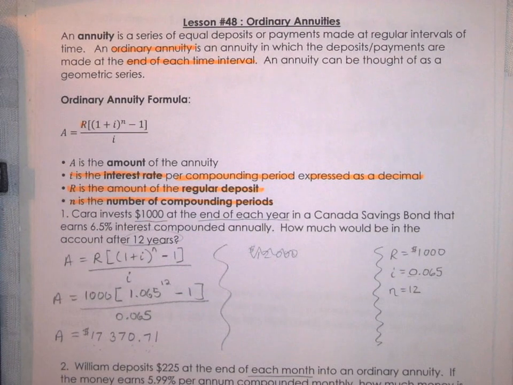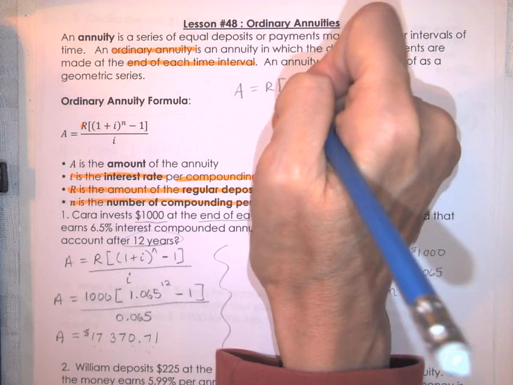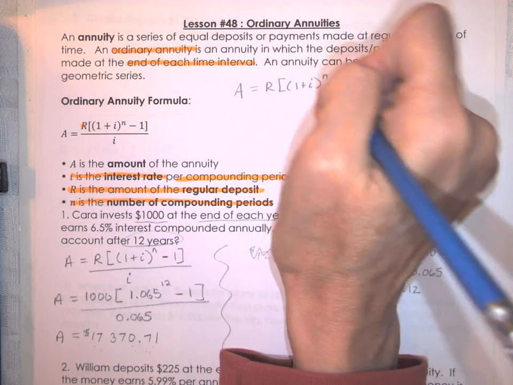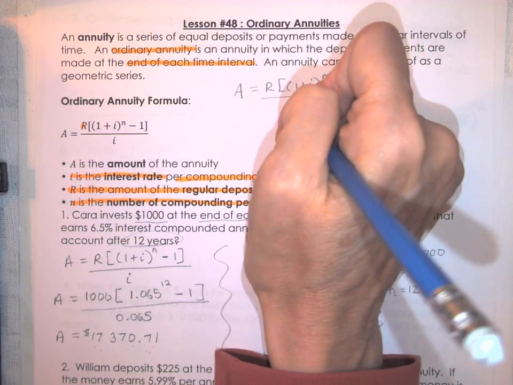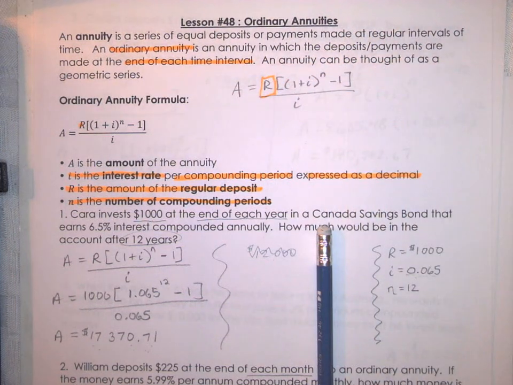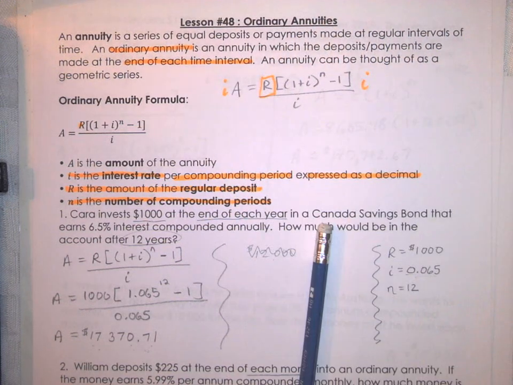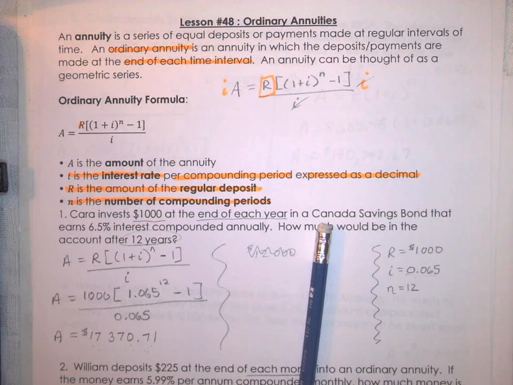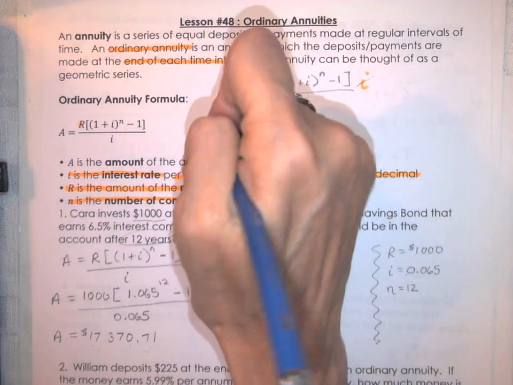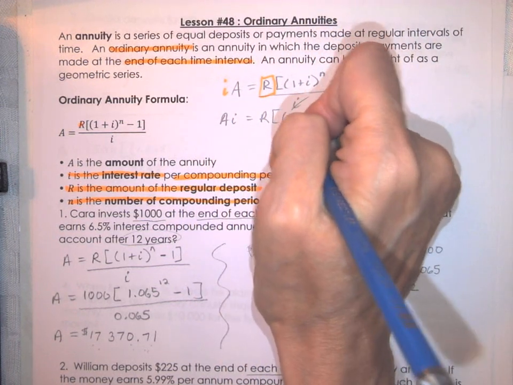So if we look back here to our first page, if we take this original formula and we want to get R by itself, I would first multiply both sides by I to undo the dividing by I. So these i's cancel out, and I have that A times I is equal to R times this big bracket.